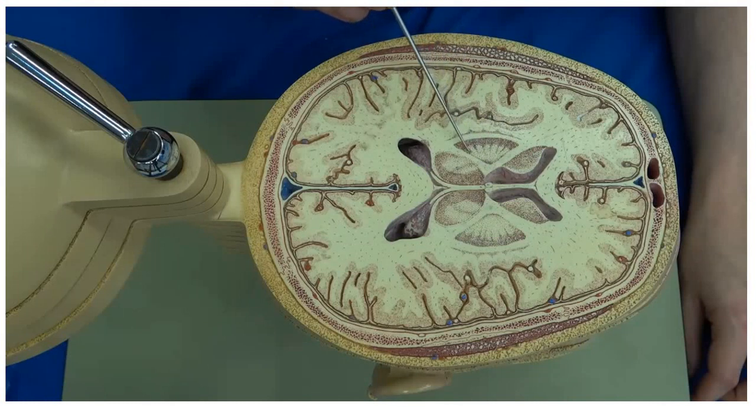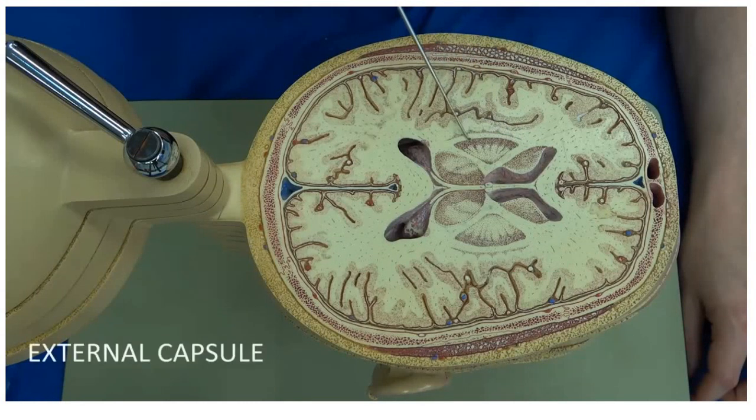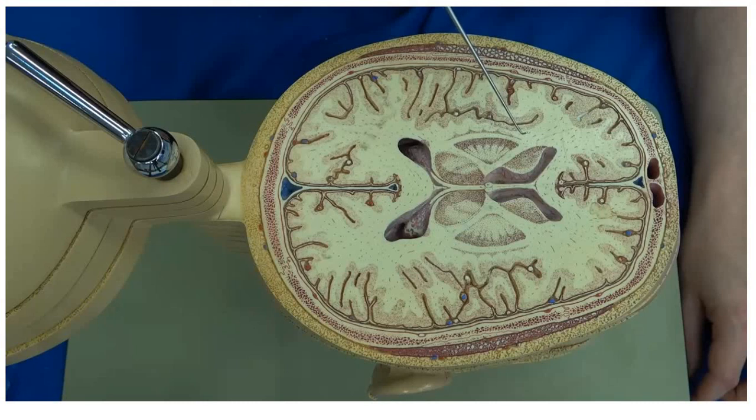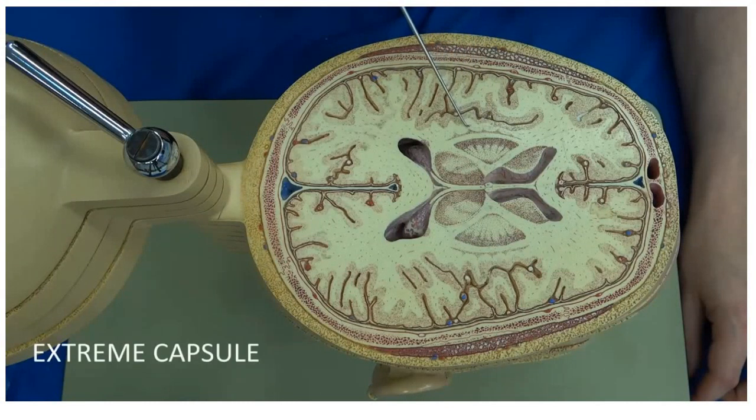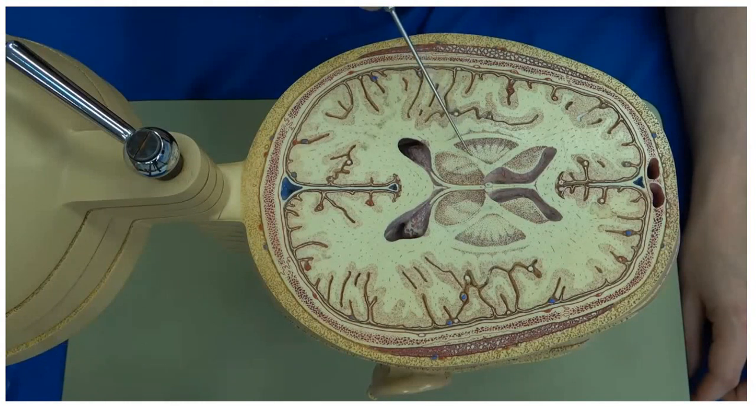Again, the lentiform nucleus is separated from claustrum by the external capsule, and the last capsule of the white matter is capsula extrema. More medially from the internal capsule, we can observe the thalamus, which will then form the wall of the third ventricle.